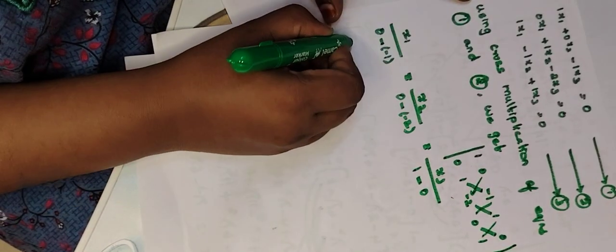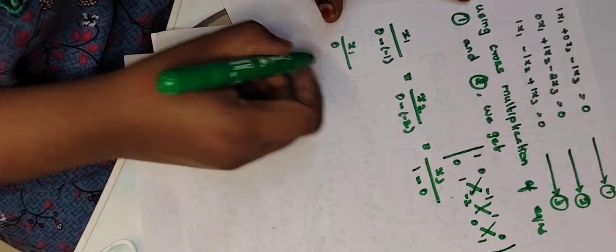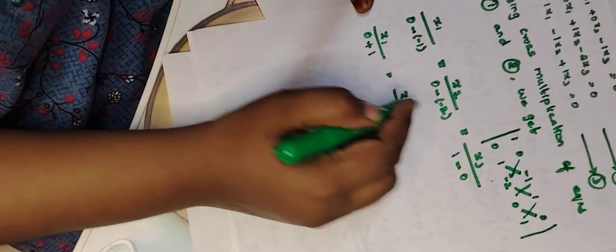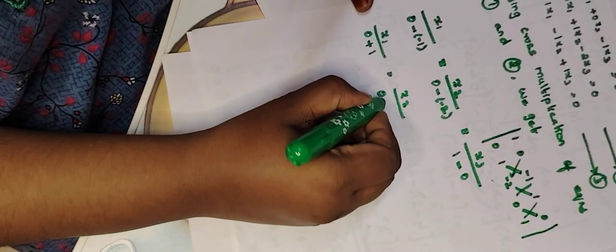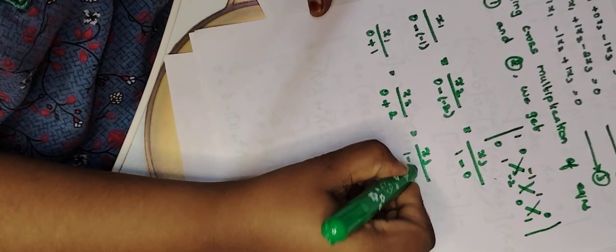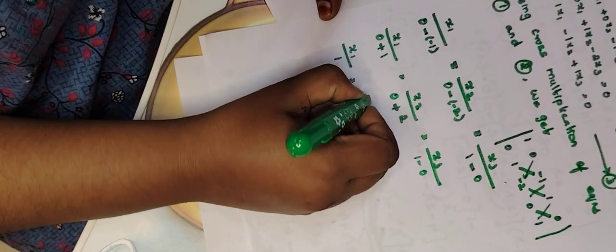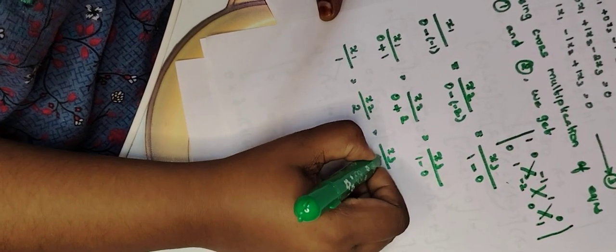Therefore, we will get the value x1 divided by 0 minus into minus is plus 1, equal to x2 divided by 0 minus into minus is plus, so plus 2, equal to x3 divided by 1 minus 0. So I'll have x1 divided by 1 equal to x2 divided by 2 equal to x3 divided by 1.